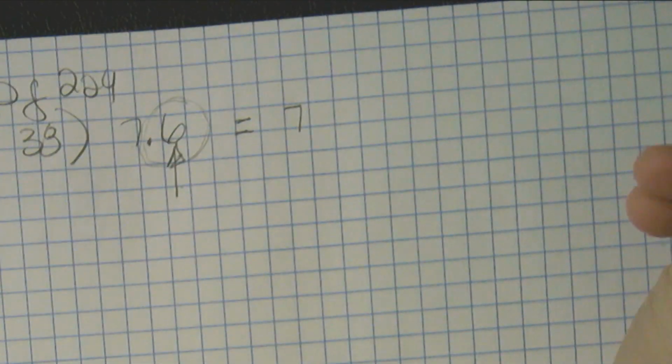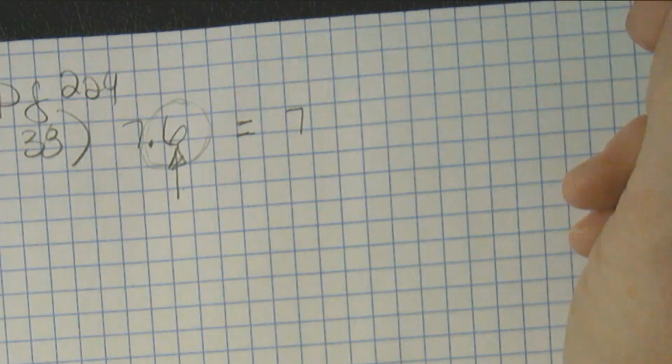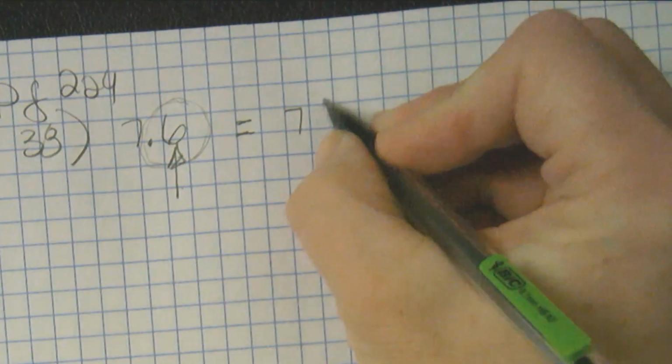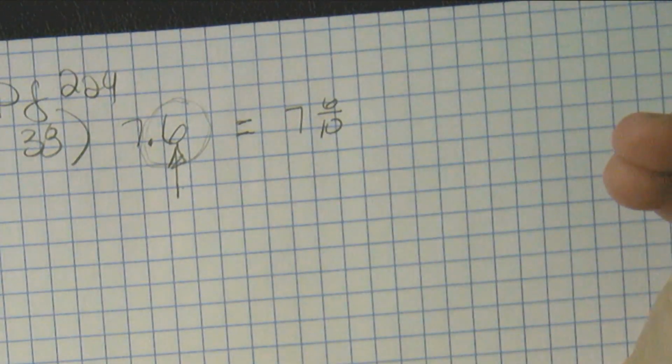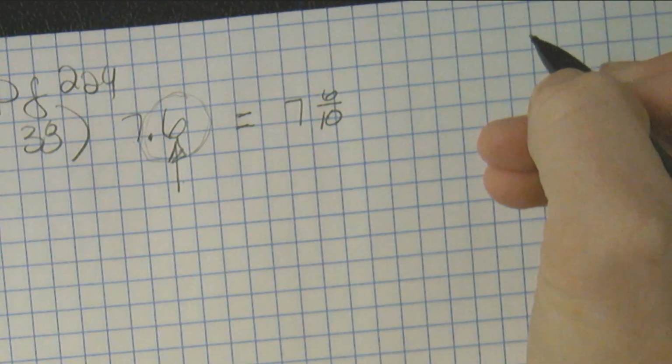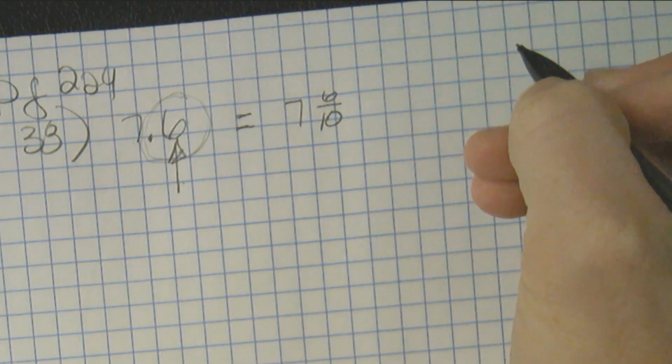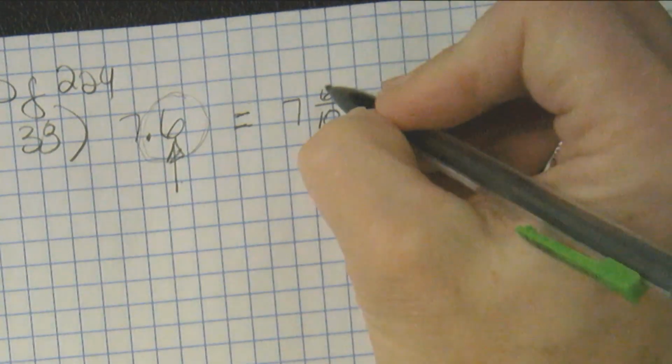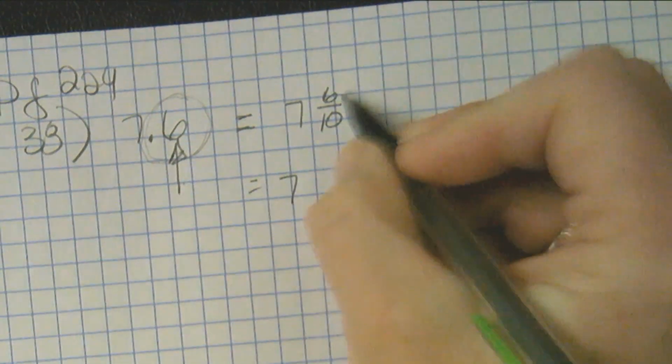Well, what is 0.6 as a fraction? Brendan? 6 over 10. So I'm going to see that. When you are with me, you're not leaving work off. You're writing down exactly what this is, and then you're going to simplify that.